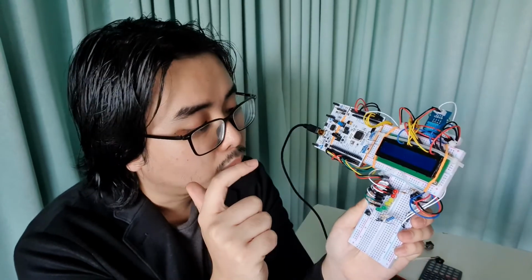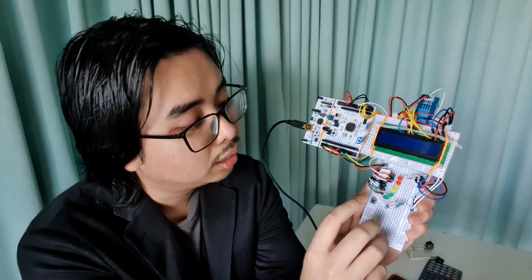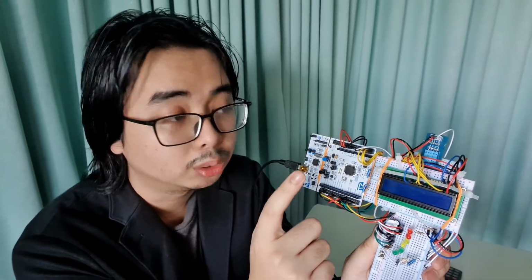So what is the function of this blue button and the external button? Well, the external button is to change the mode from temperature to humidity. The temperature and the humidity will both show, but either the temperature warning or the humidity warning will be active, depending on this button. Now this blue button is to change the value of the temperature warning or humidity warning.